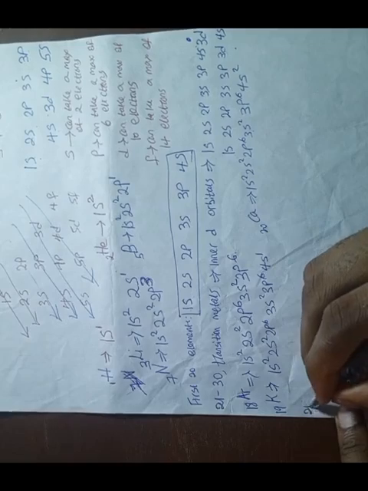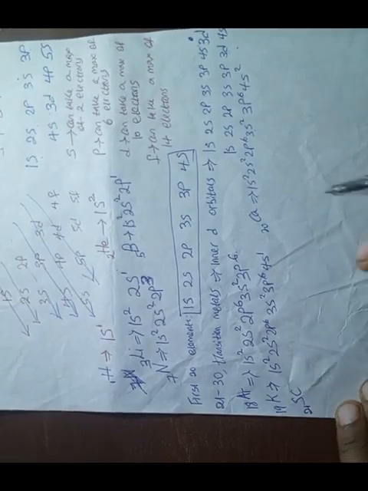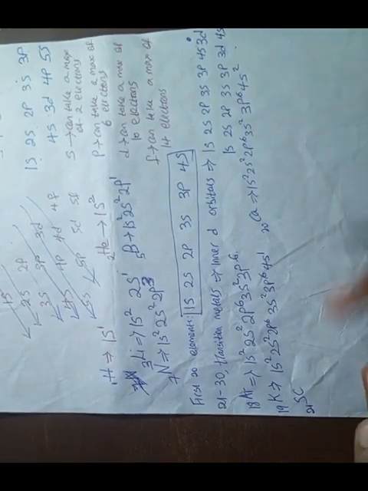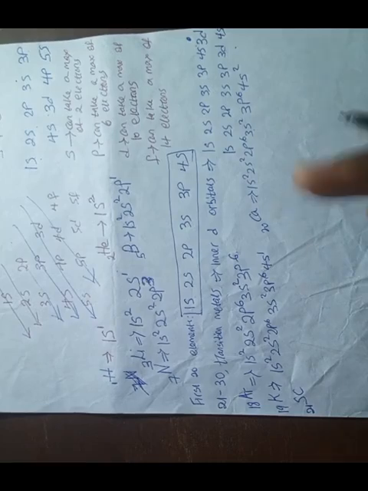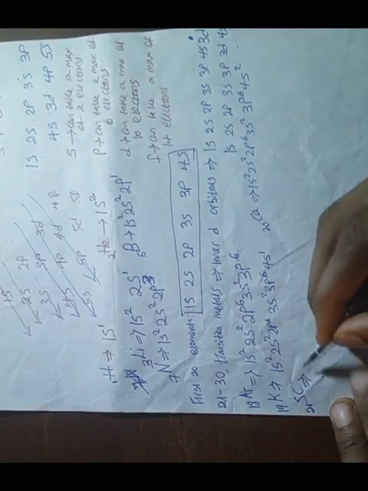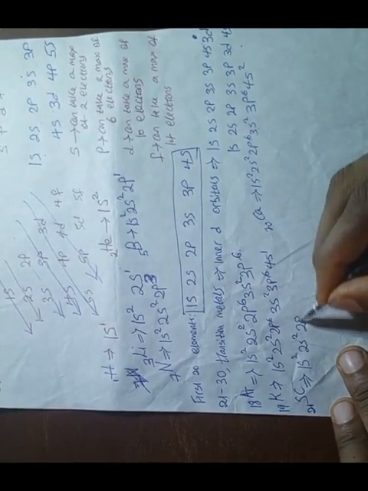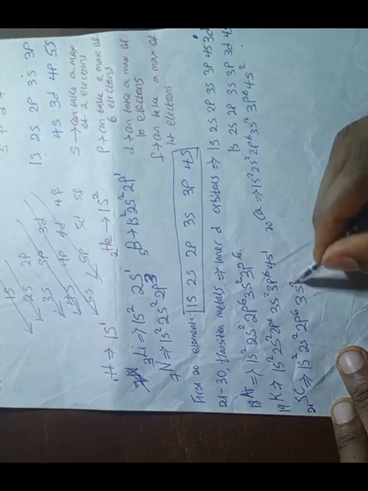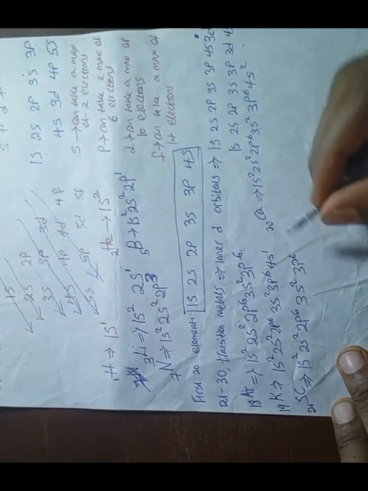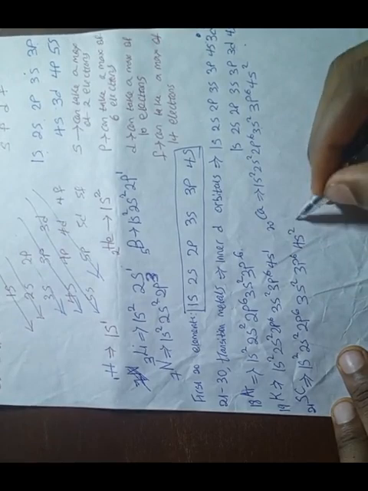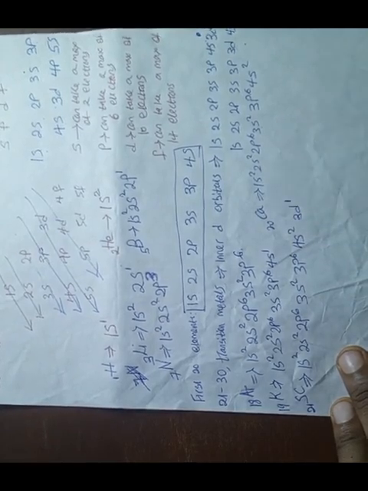Now let's do scandium. I said our 21 to 30 elements are transition metals, which always prefer the inner d orbitals. Now you can fill it this way: 1s2, 2s2, 2p6, 3s2, 3p6, 4s2, 3d1. That's quite alright.